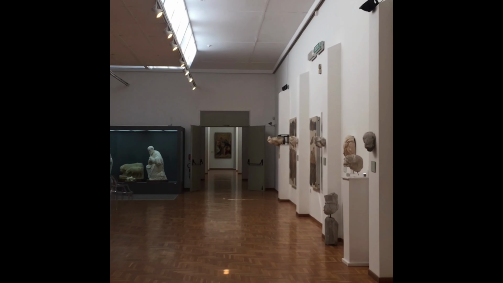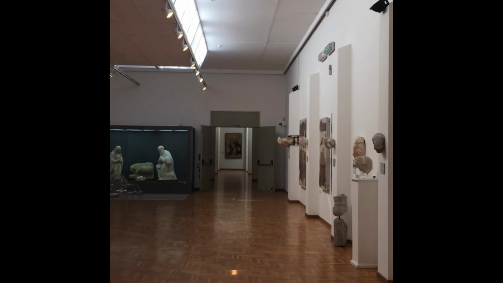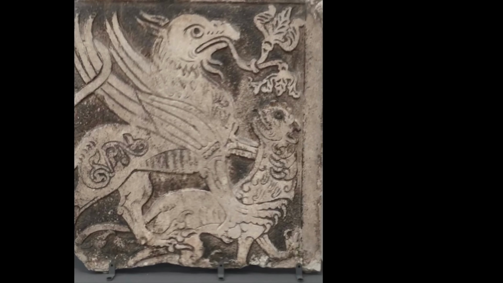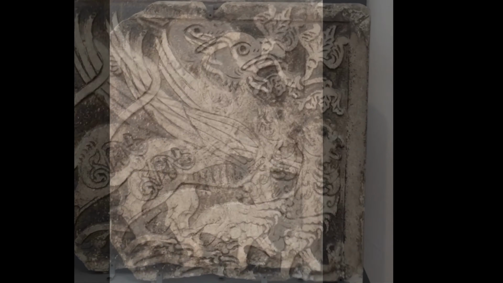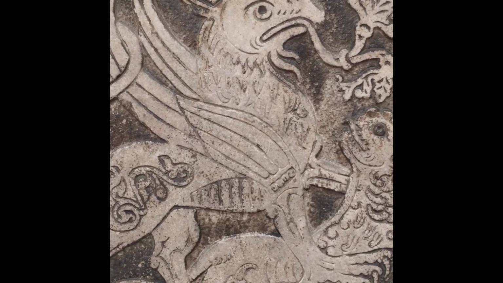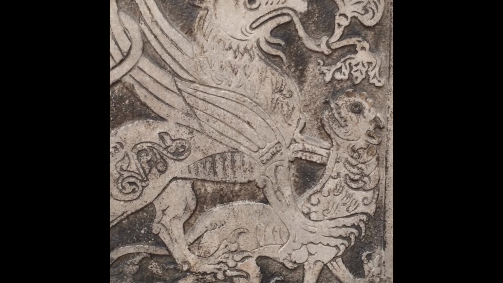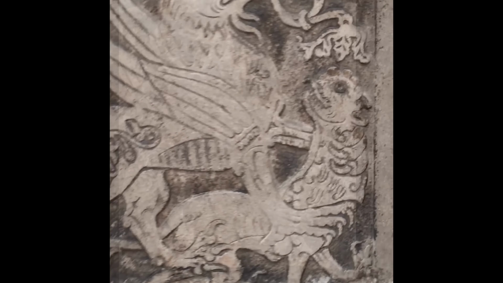So here I am in the museum in Bari. It's a beautiful art museum. Here is a relief statue showing a great example of graceful line principle of design.